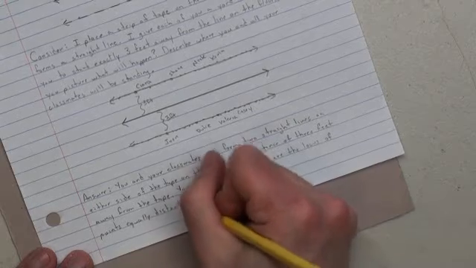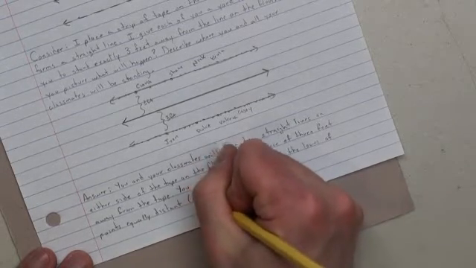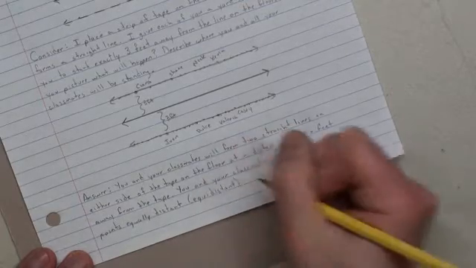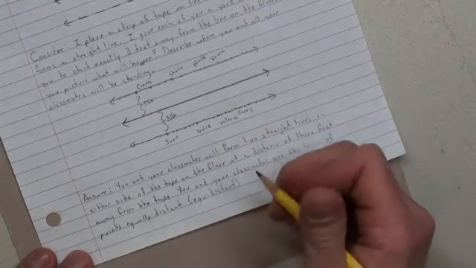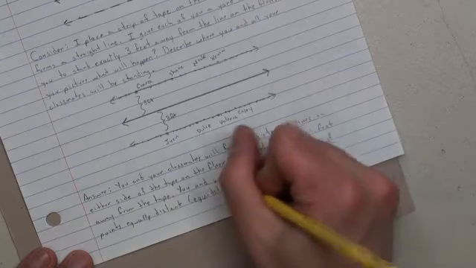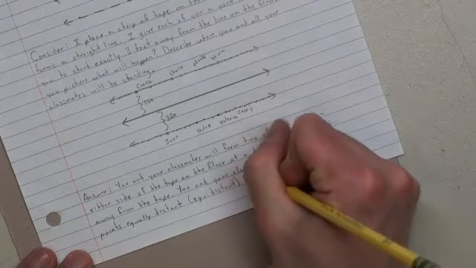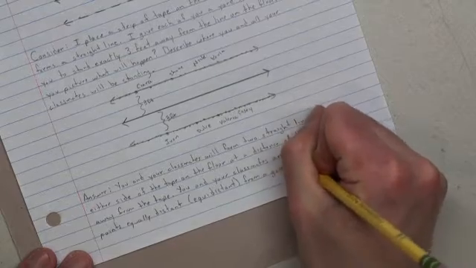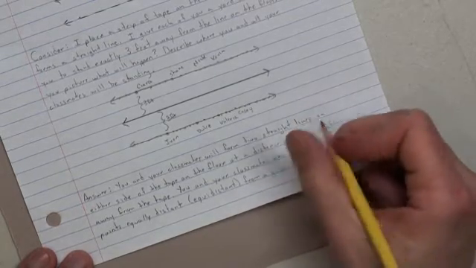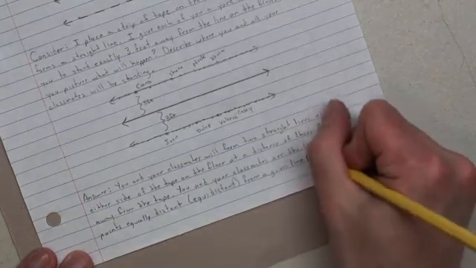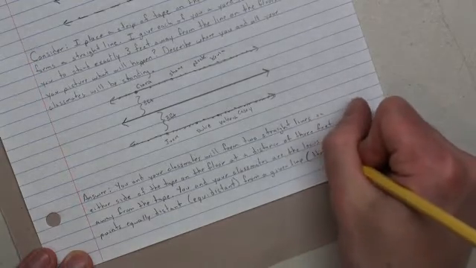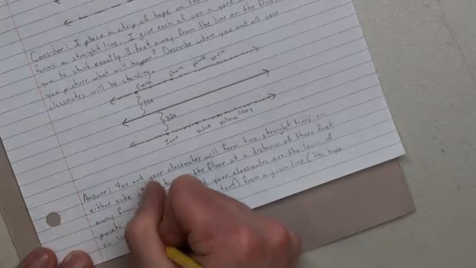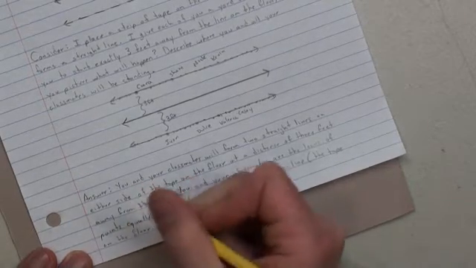That means the word for equally distant is equidistant, which means the same distance from a given line. Which in this case was the tape on the floor.